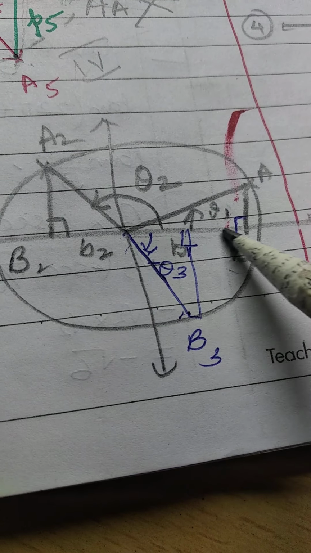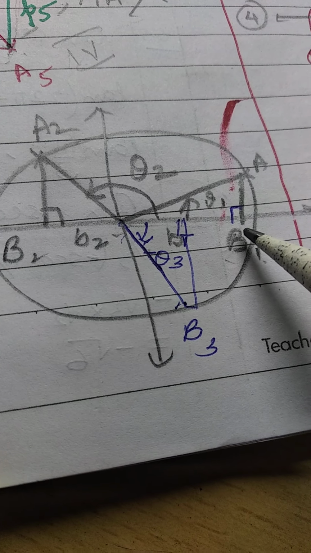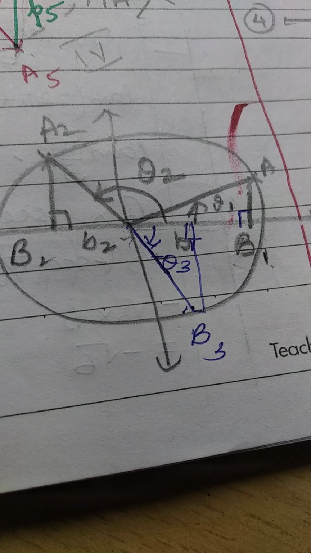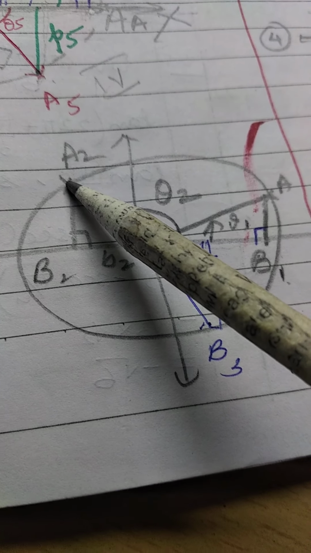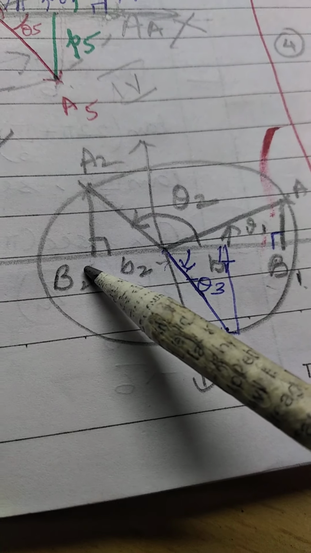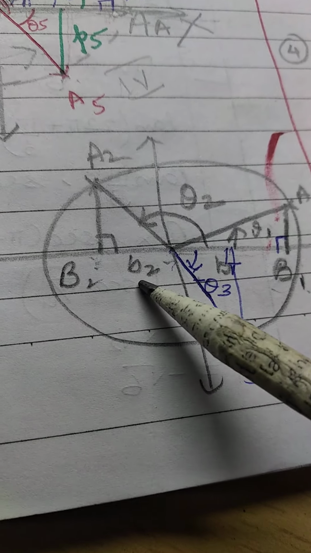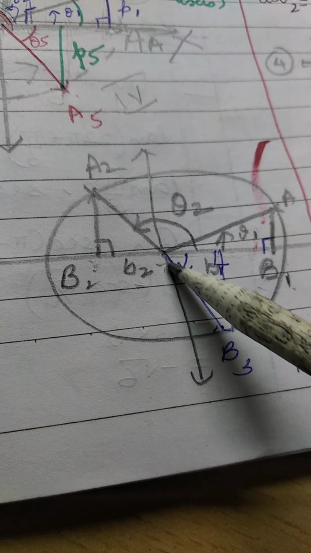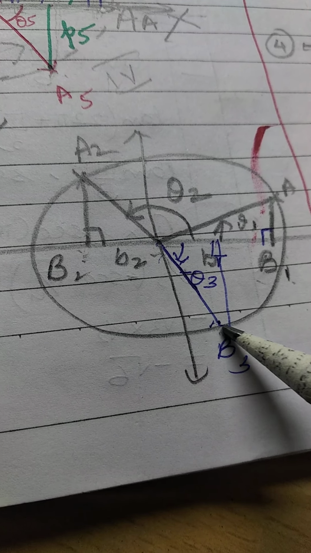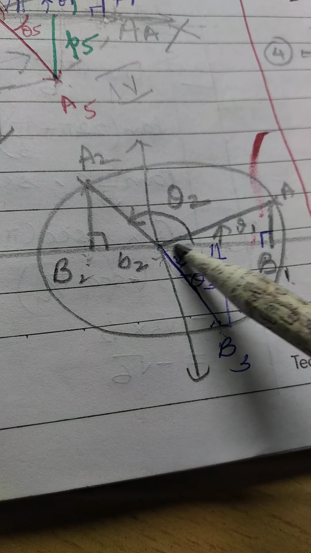So the B1 that we have is the distance between O and B1, that is, the perpendicular dropped from A onto the x-axis. For this position, the perpendicular dropped from A2 happens to be this, so B2 happens to be the foot of the perpendicular. So this length OB2 is B2. Likewise, for this position, the perpendicular dropped onto the x-axis is this length. So this is the base.